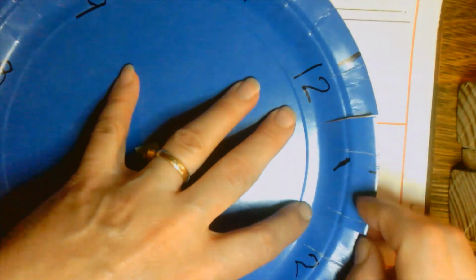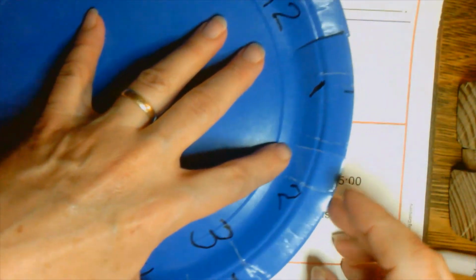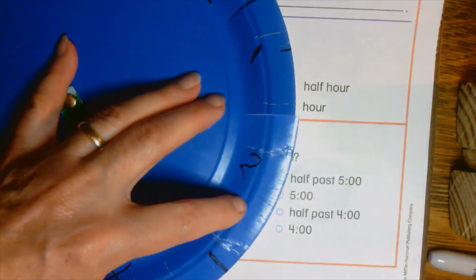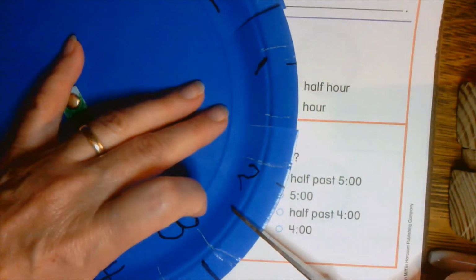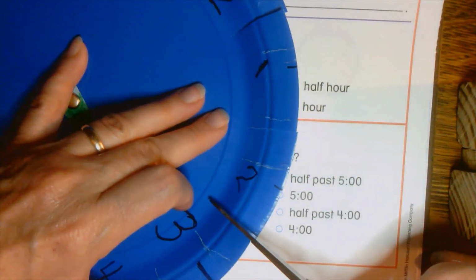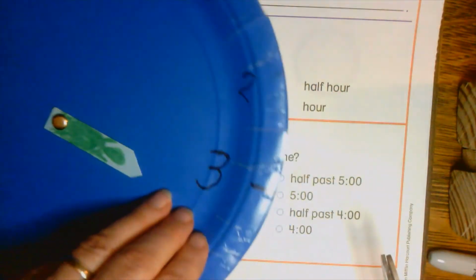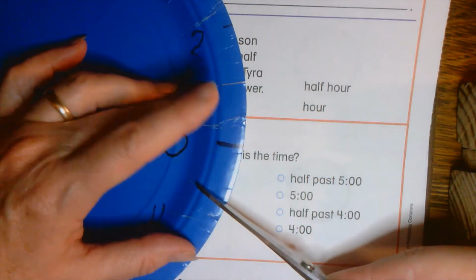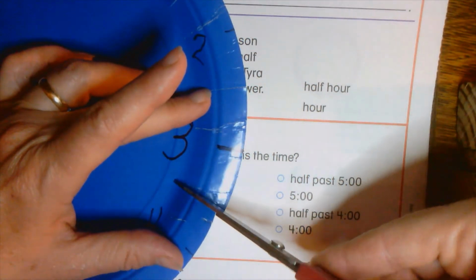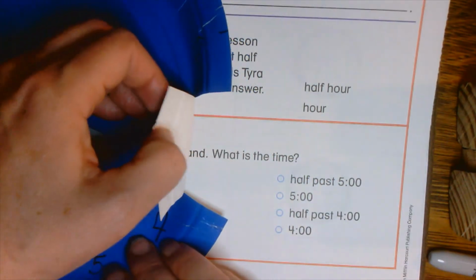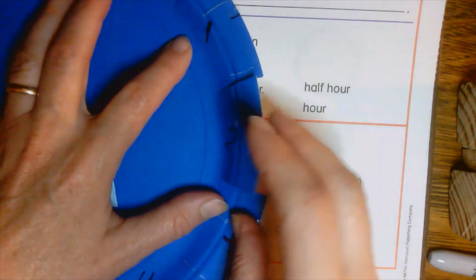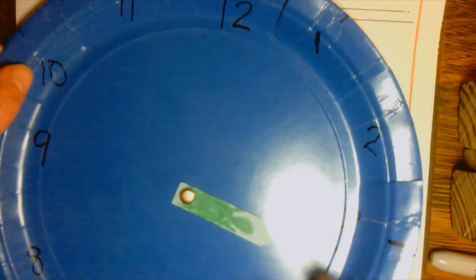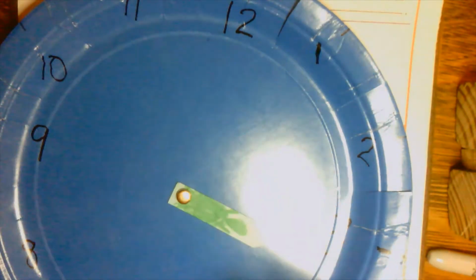So I've done between the 12 and the 1, and between the 1 and the 2. Now I'm going to look here. Here's my line for 2 and my line for 3. So I want to go right in between them at about where the half past spot would be. And I'm going to cut down to where my plate starts getting flat. Same thing here now. I'm going to go between the 3 and the 4 at about the 3:30 spot and cut down to where my plate starts getting flat, so that I have little flaps here on my plate, like that. So we're going to do that all the way around the plate so that each number is on a flap that we can lift up separately.